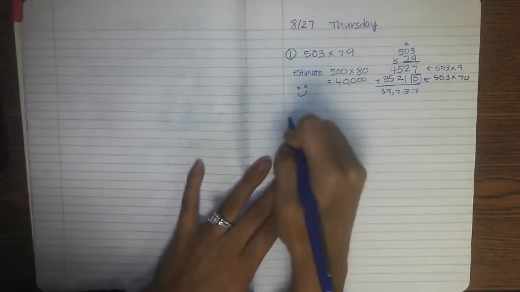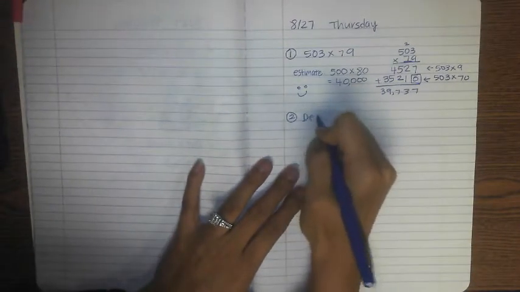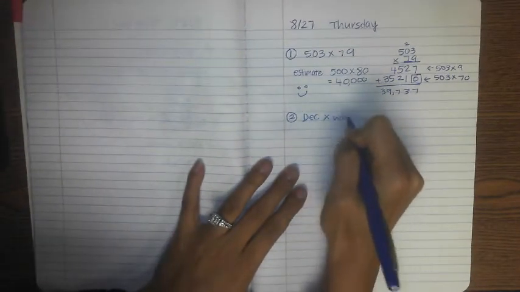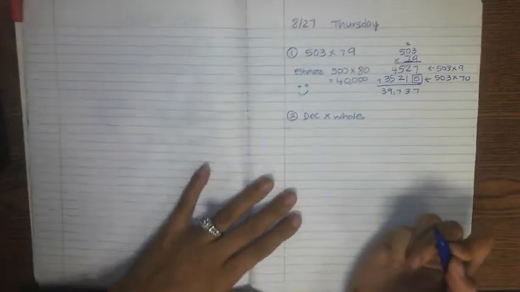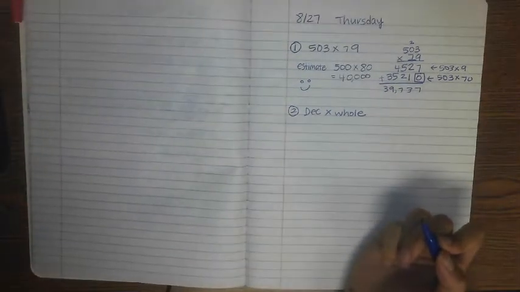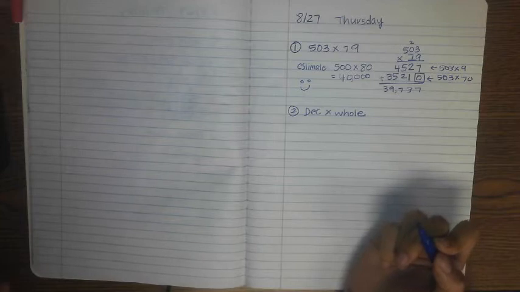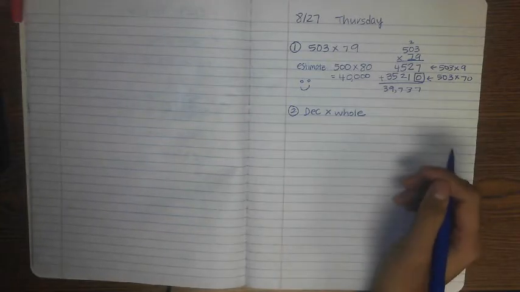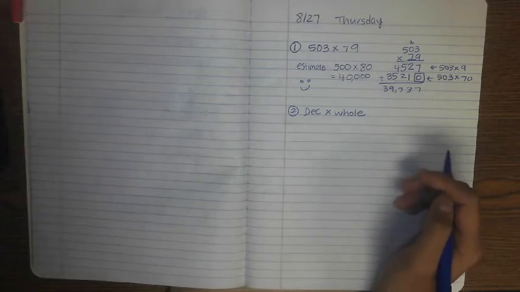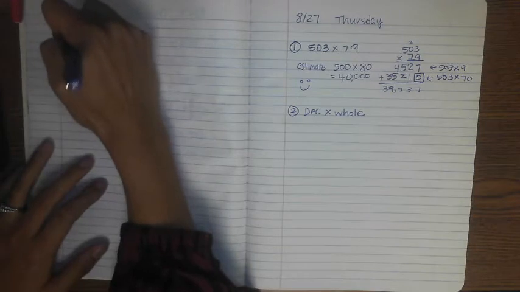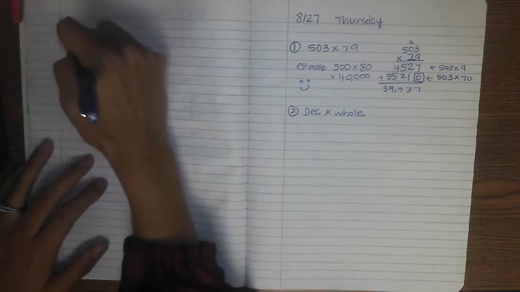Okay, number 2 is going to be a decimal times whole number multiplication. So the first thing is, when do we ever use decimal multiplication in real life, right? Or why do we need to learn this? Well, if you think about money, that's the easiest way to think about decimals, right? So if you're walking in a grocery store and you have a bag of chips that you want to purchase, and that was, let's say, $2.50.